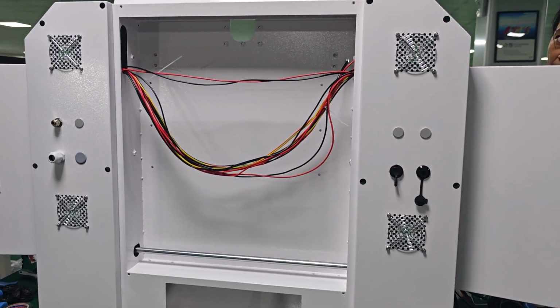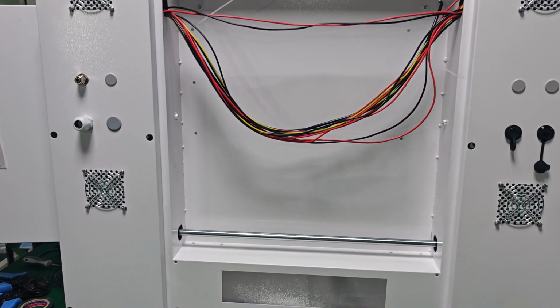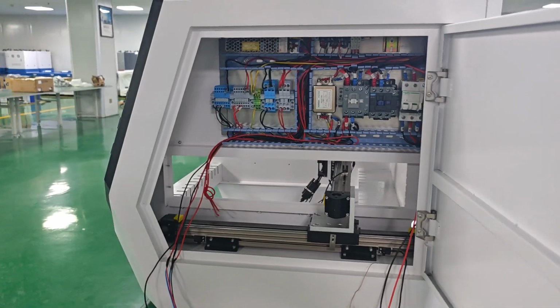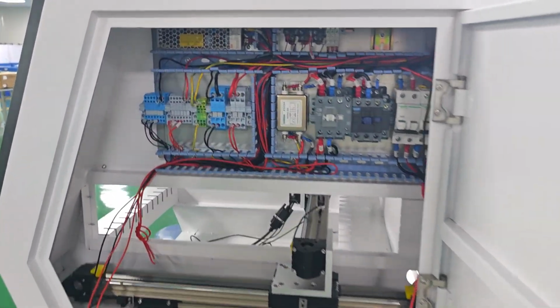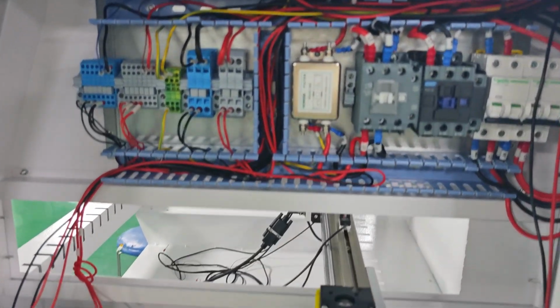This is the backside, still before the fiber source, in steel. And after we go from that side to this side, electronic spare parts are installed also.